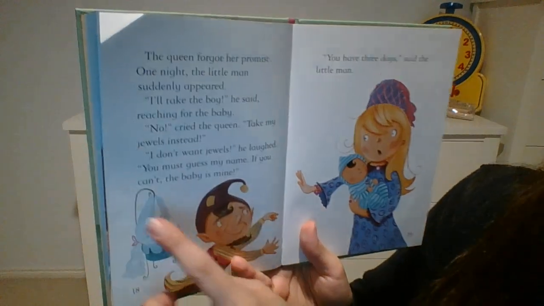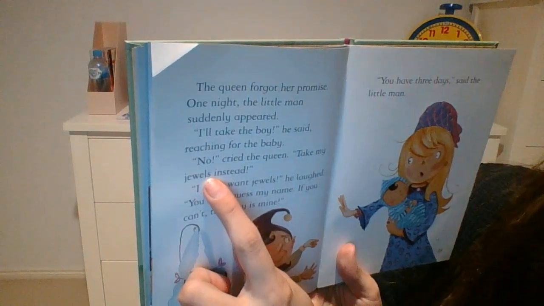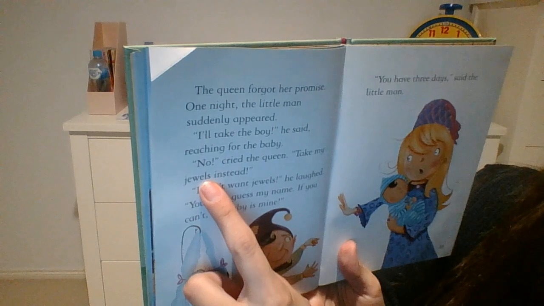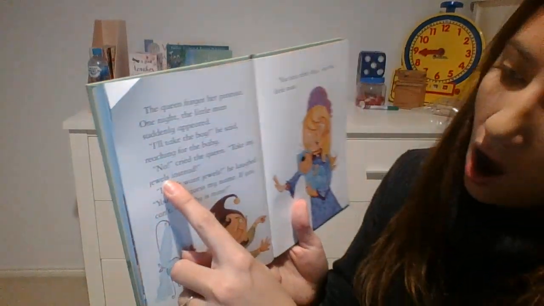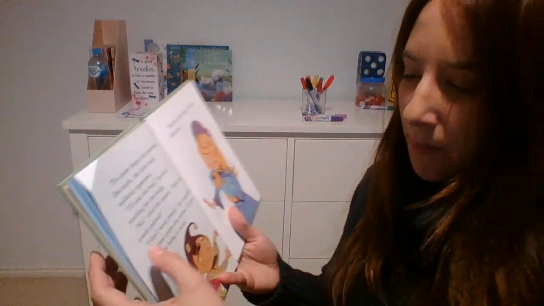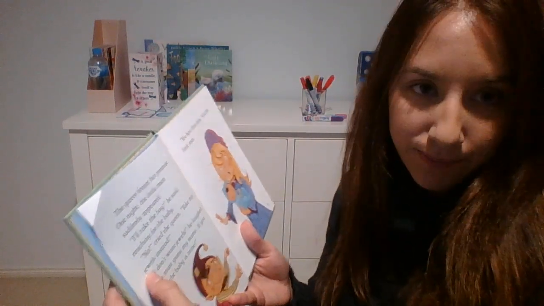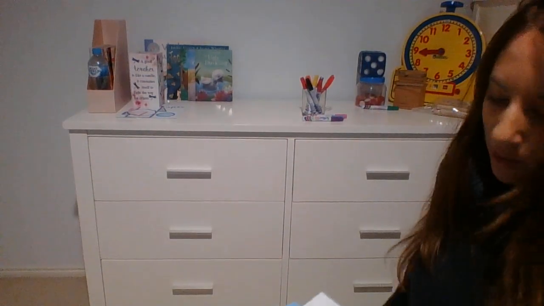All right, I'm just going to stop. I've found a word that has an S at the end. Jewels. Now, I'm going to check to see if it's plural by thinking about if there is more than one, okay? Now, I'm going to pop that word down.